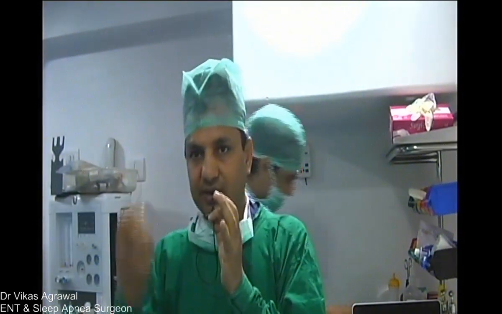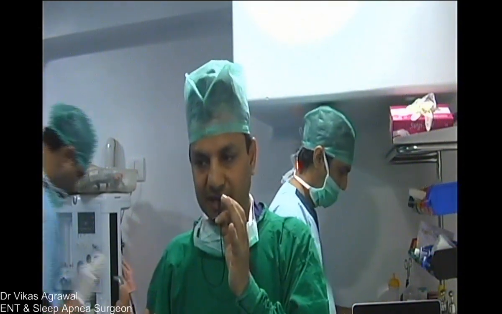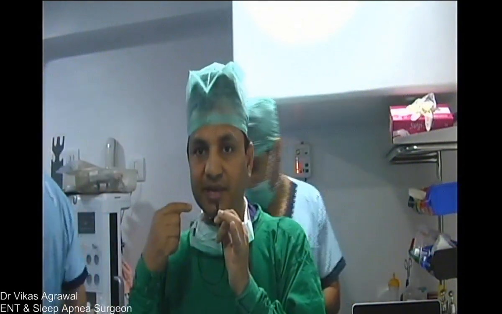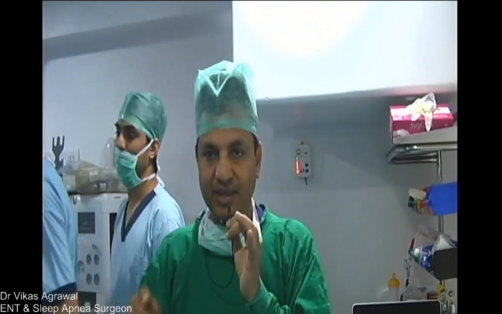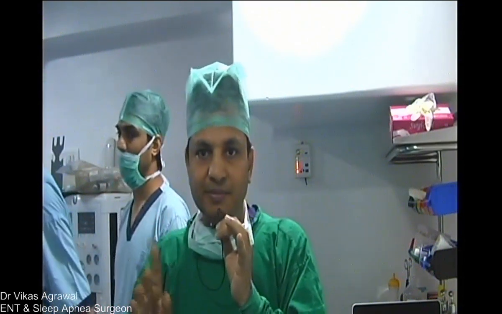How is the requirement of air? How big is the BMI? Which part of the tongue is actually blocking? If it is only the anterior two-thirds of the tongue, then the problem is only in visualization, not in ventilation, and surgery on the tongue is not required. You can just visualize with the laryngoscope and you will be out, like the other patient.